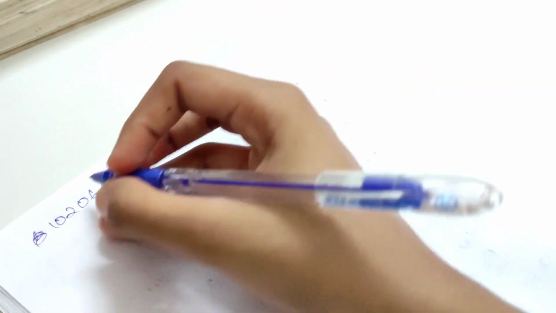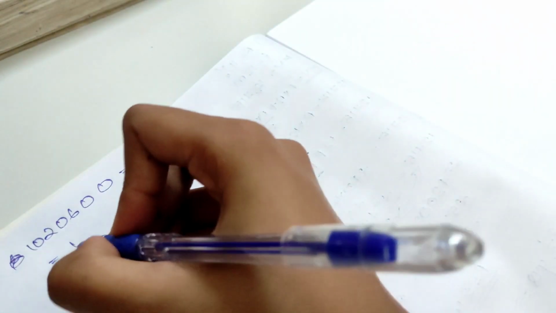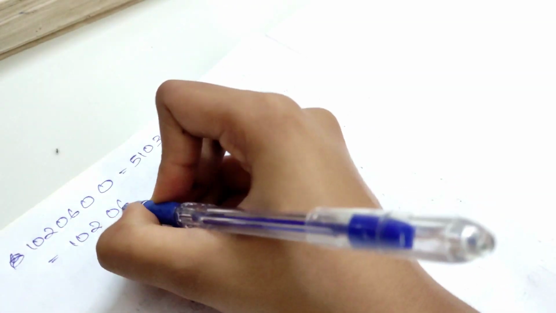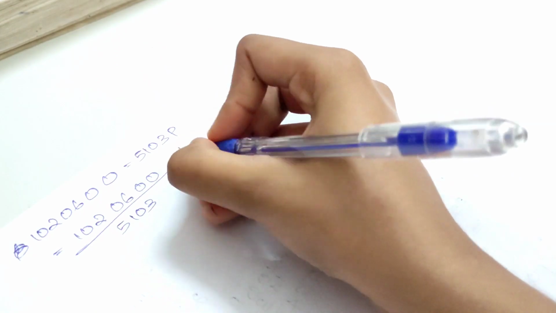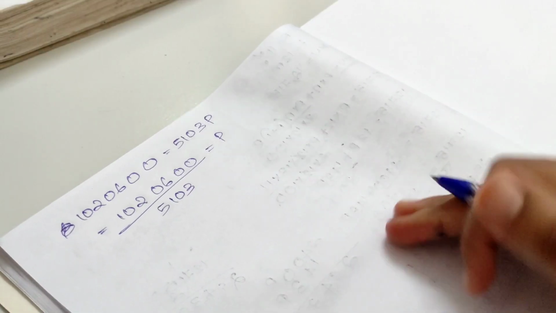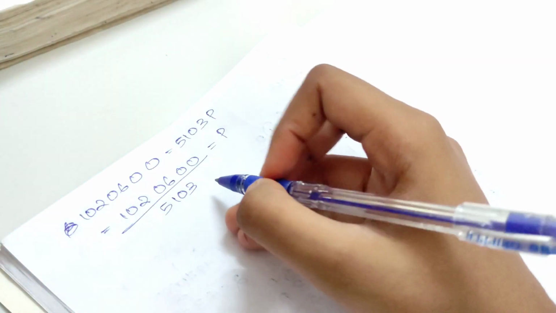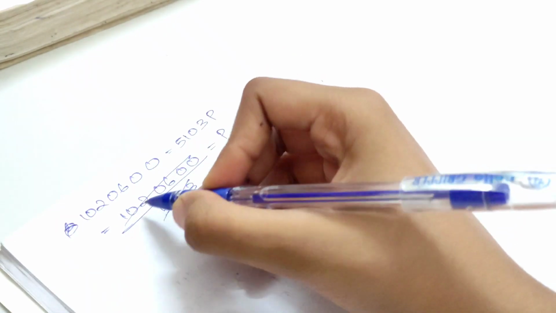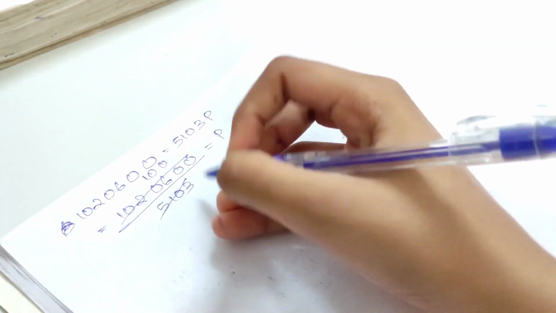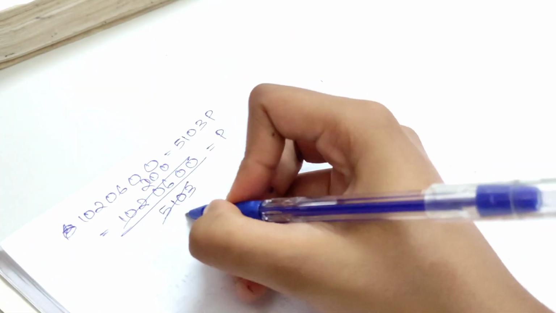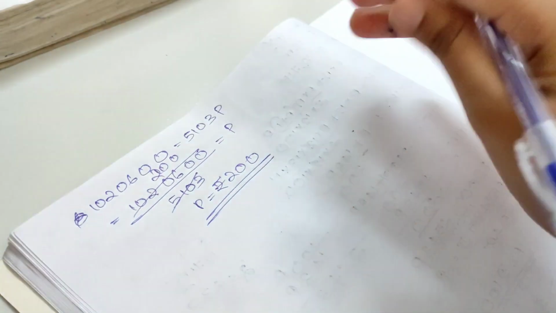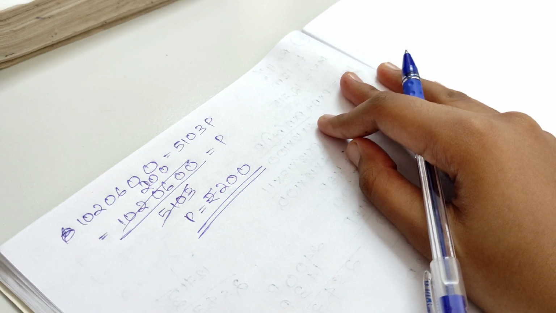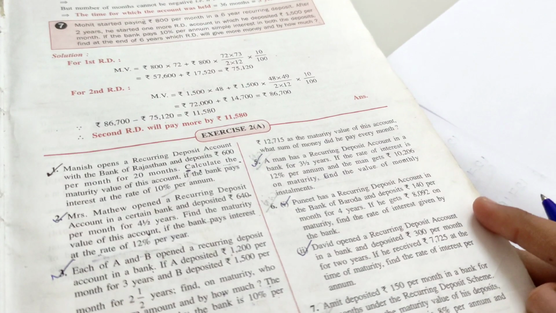600 is equal to 5103p. 1020600 by 5103 is equal to p. 5103 into 2 gives you 10206. So the principal is equal to rupees 200. So this is our fifth question's answer.